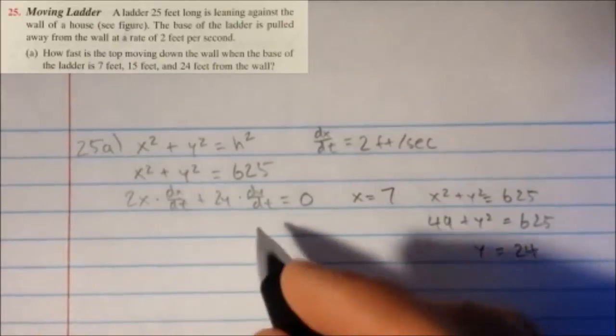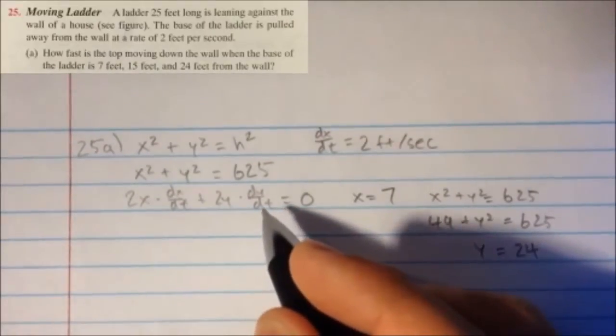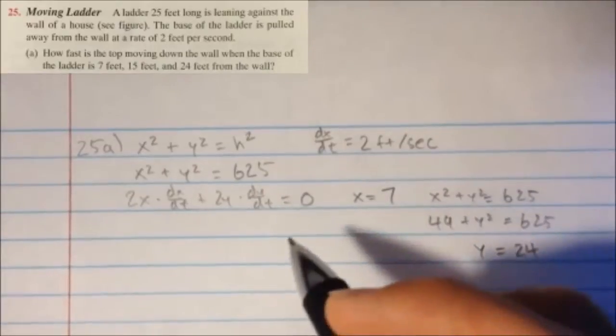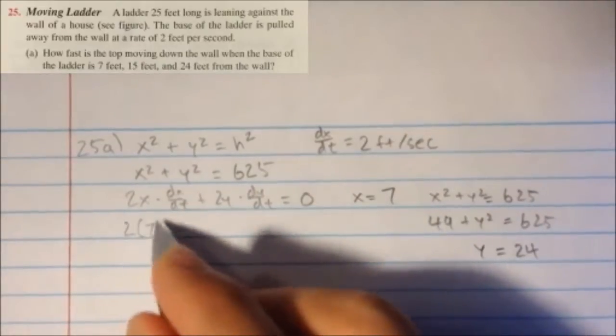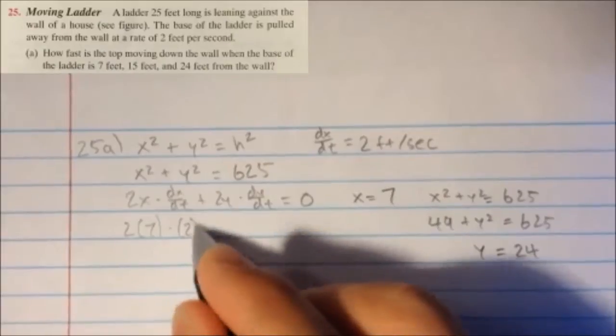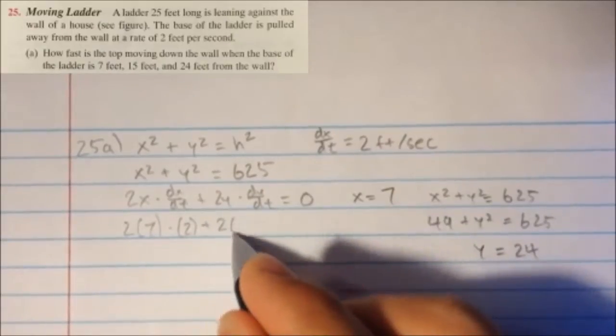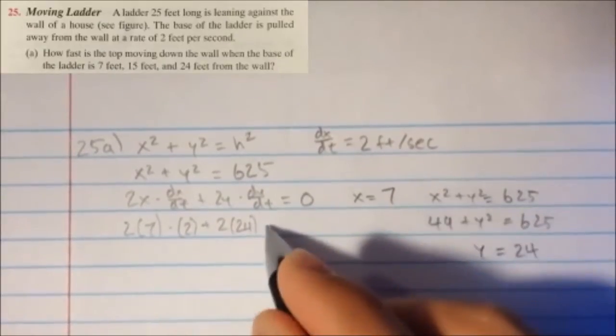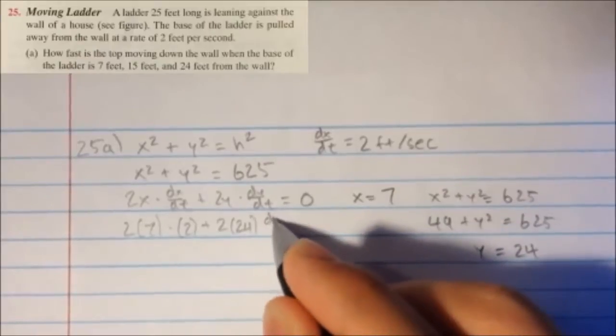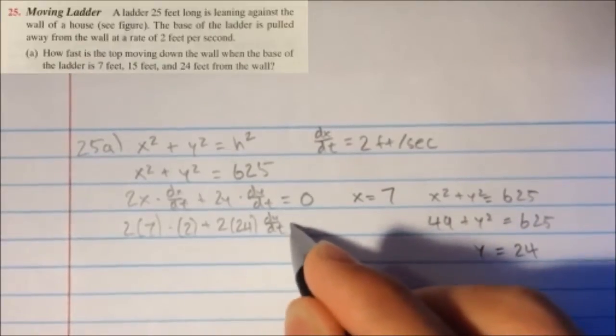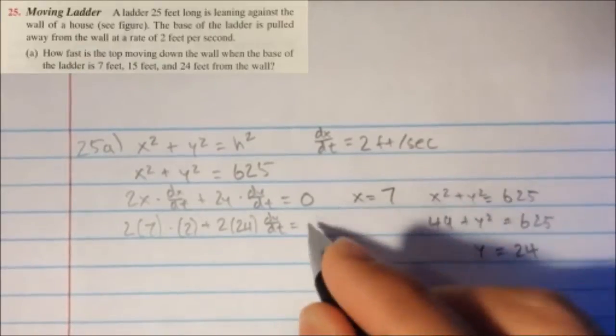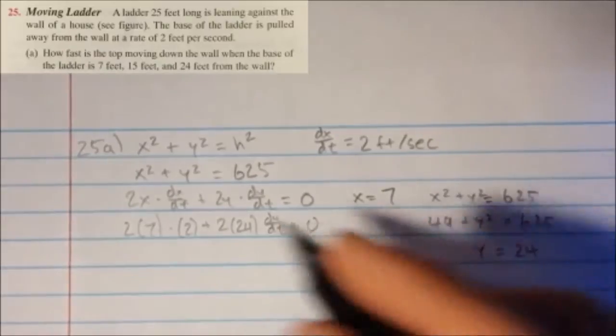So now we can solve for the rate at which the ladder is going down the wall. So 2 times 7 times 2 plus 2 times 24 times dy/dt, the derivative of y with respect to time, equals 0.